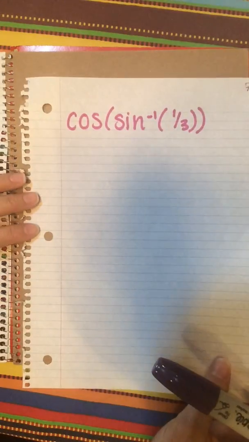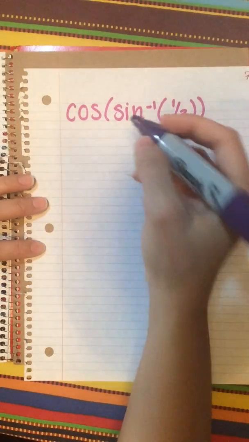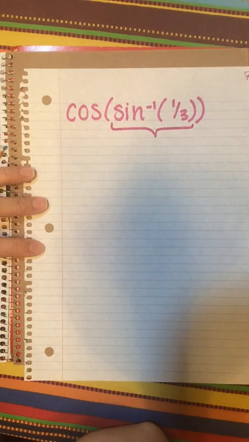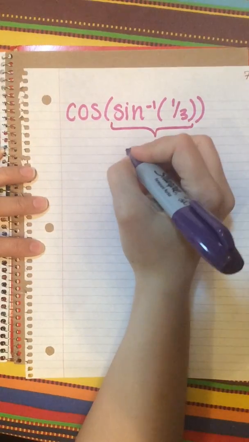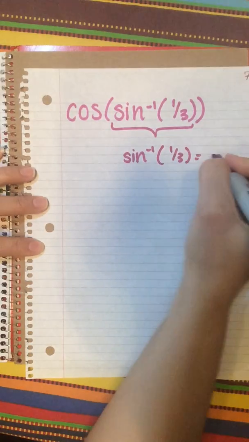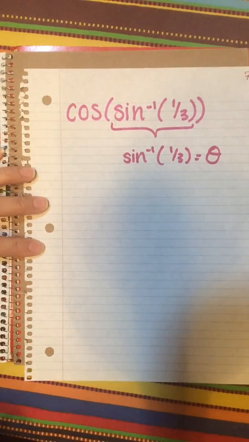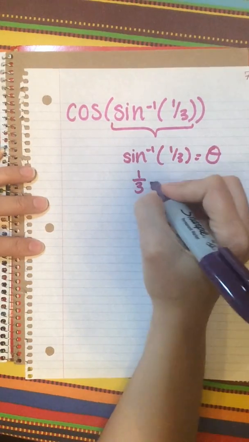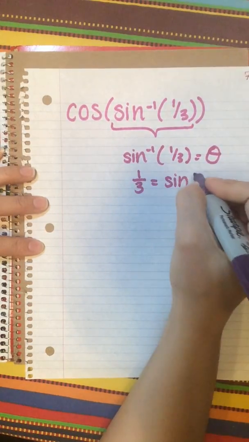Now let's take a look at one where maybe the inside number is not a nice point on the unit circle and you can't use the rules either. All right, so let's take a look at this one. We've got cosine of sine inverse of 1/3. Now, if we focus on the inside here, we know that 1/3 is not a point on our unit circle, but if I take this out, I know that sine inverse of 1/3 has to equal some angle measure theta. So this means that 1/3 equals sine of theta.